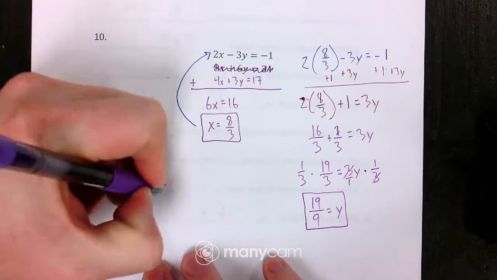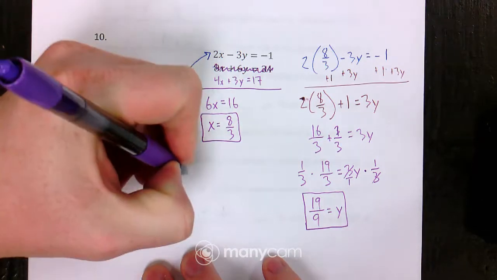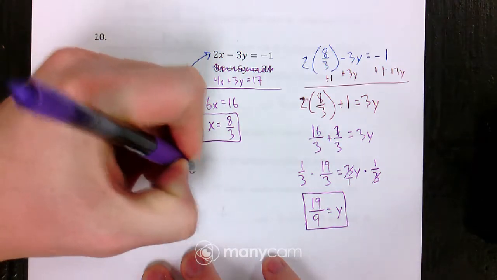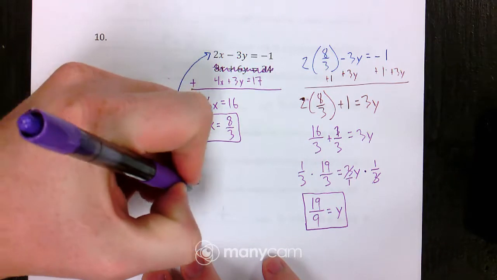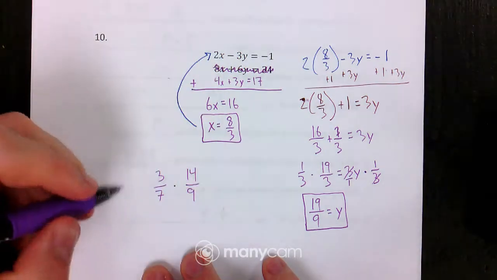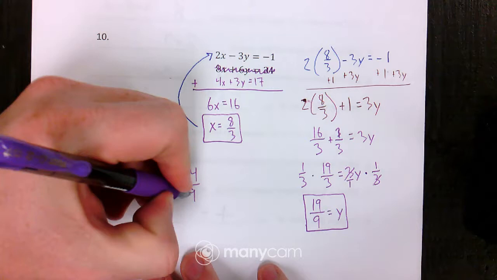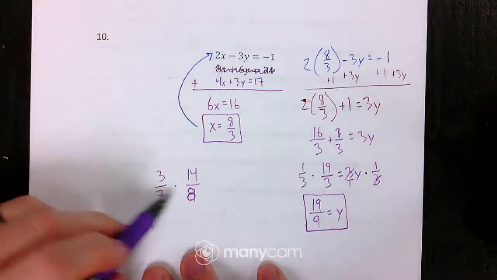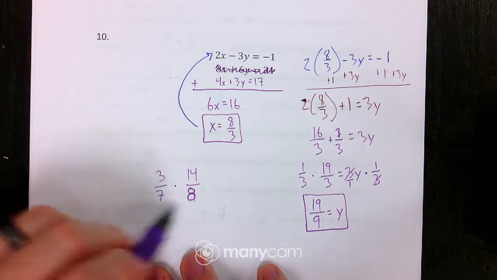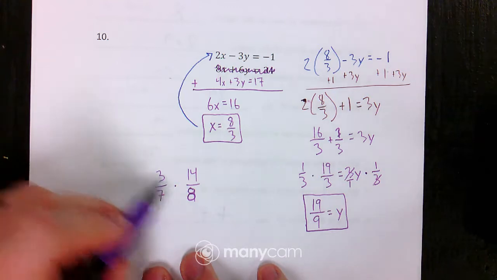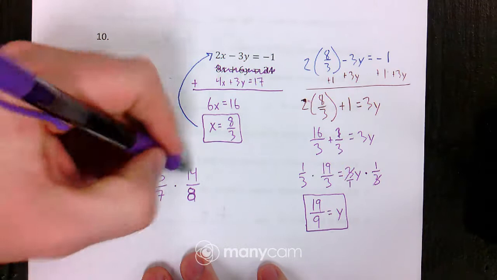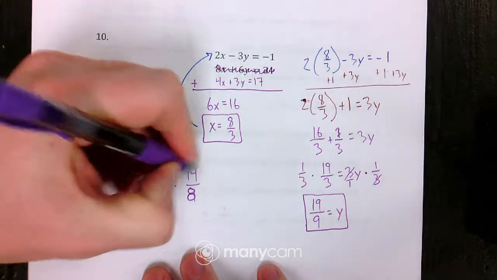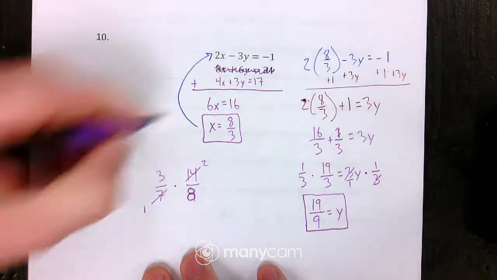So let's say I had 3 over 7 times 13 over 9. Okay. Let's say 8. Okay. I can't cancel this direction because I'm multiplying this way. I can cancel this way if 3 and 8 or 7 and 14, those cancel, right? I can do 1 and 2.